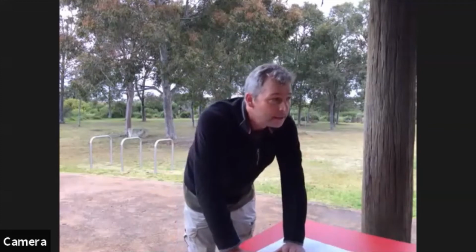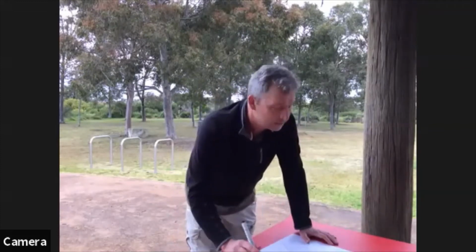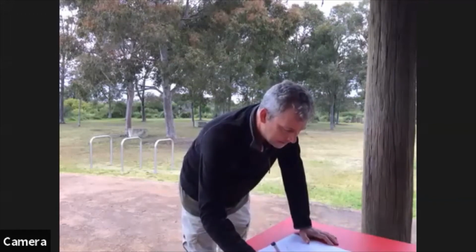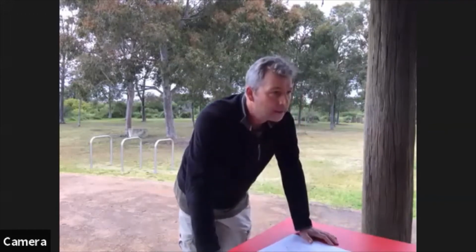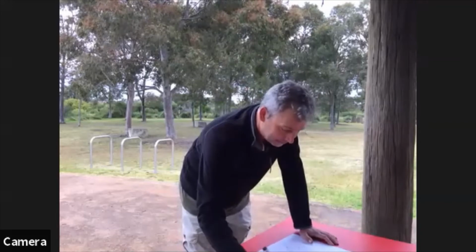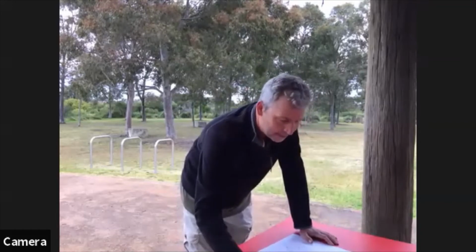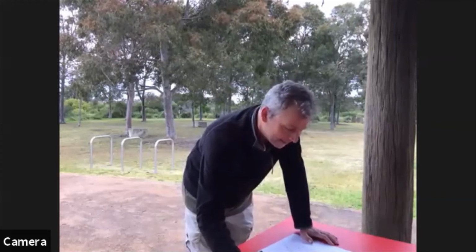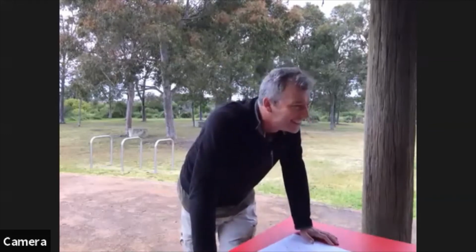I said acacias, they're pioneers and they're good for nitrogen fixing bacteria. Dead animals. How does that create habitat? Blood and bone. Fertilizer, that's an interesting one. Logs.